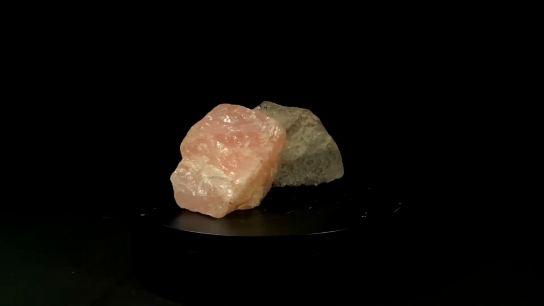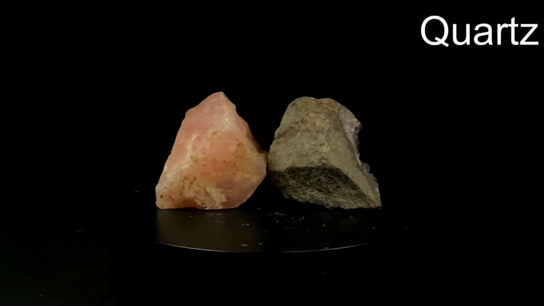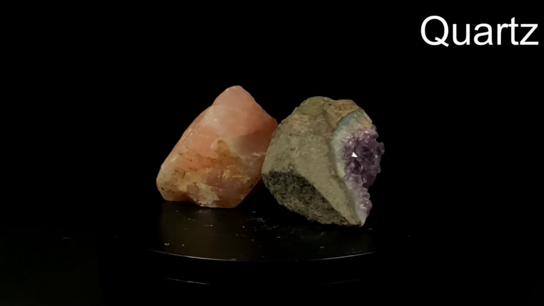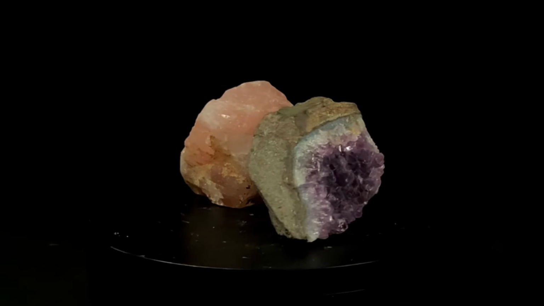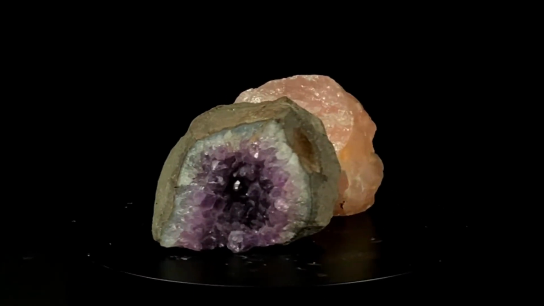The second mineral is my favorite, quartz. We have two samples of quartz. One is what we call massive quartz, and the other is some amethyst quartz crystals in a geode, which is pretty cool. Quartz is the second most common mineral in Earth's crust, so it's one of the top two most common minerals in Earth's crust.